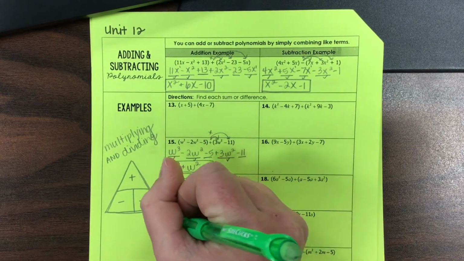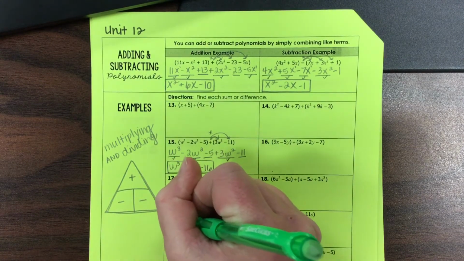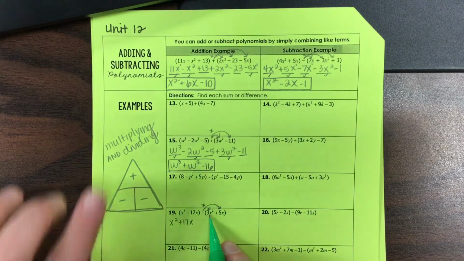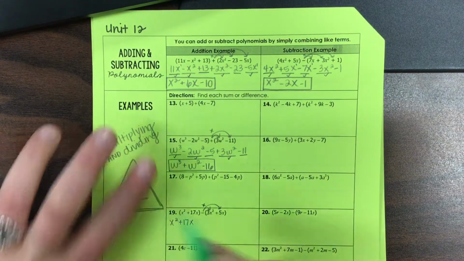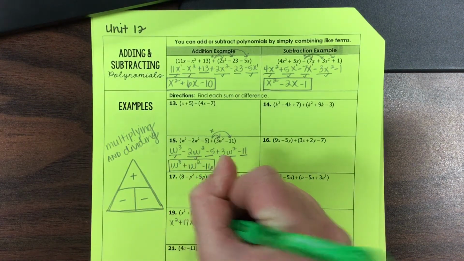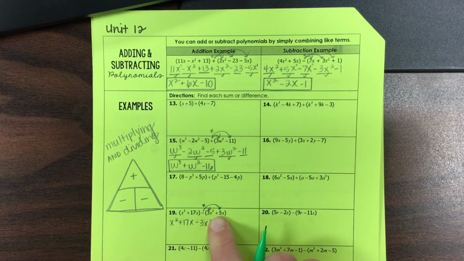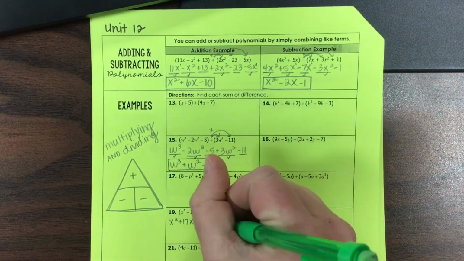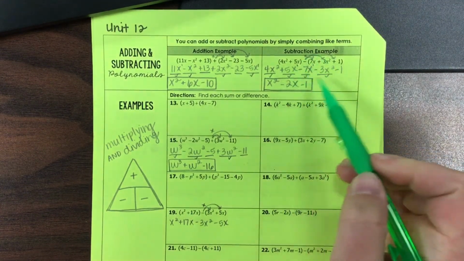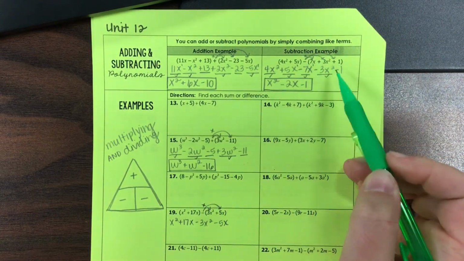So I rewrite the first part, x squared plus 17x. Then I have a negative times a positive. Negative times a positive gives me a negative. So I have negative 3x squared. Then I have a positive here, so I have a negative and a positive. Cover that up. I have negative 5x. Remember, because this was subtraction like our example here, all of our signs changed.